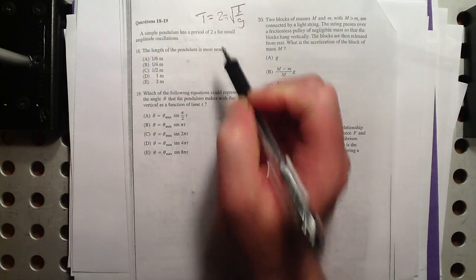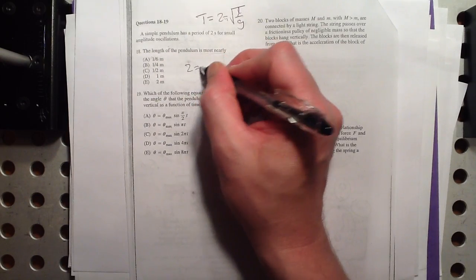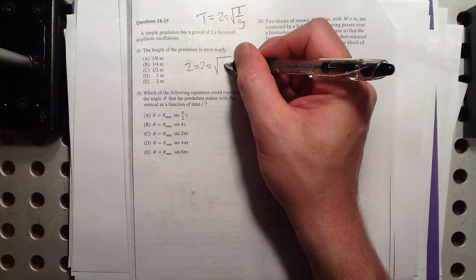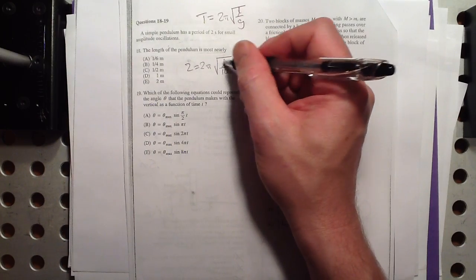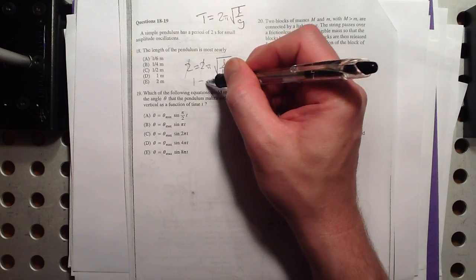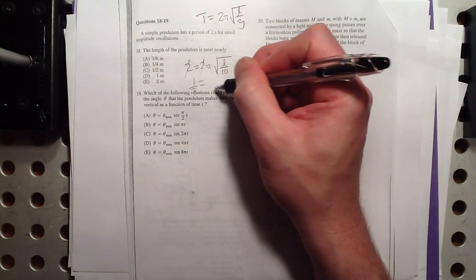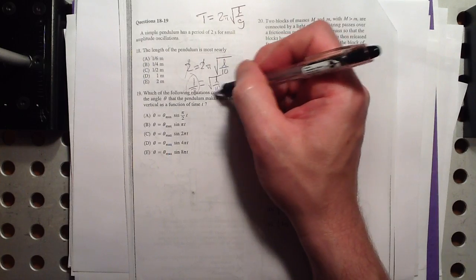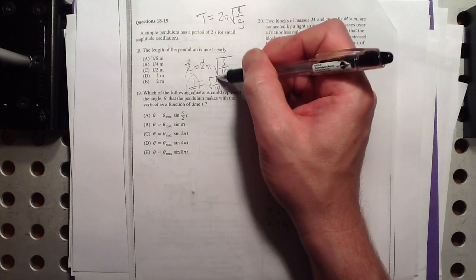The length of the pendulum is most nearly, let's see, the period is 2, which is equal to 2 pi times the square root of L over about 10, or 9.8-ish, whatever that is. So those 2s would cancel out. So 1 over pi is equal to the square root of L over 10. And that's about 1/3, and the square root of 1/9 would be 1/3.